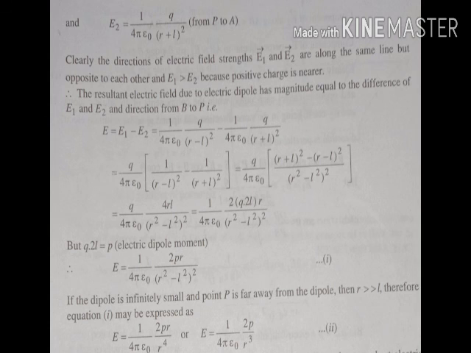If the dipole is infinitely small and point P is far away from the dipole, then r is much greater than L. Therefore, the equation may be expressed as E equals 1 upon 4 pi epsilon naught, 2Pr upon r to the power 4, or E equals 1 upon 4 pi epsilon naught, 2P upon r cube. This is the expression for electric field strength at axial position due to a short electric dipole.